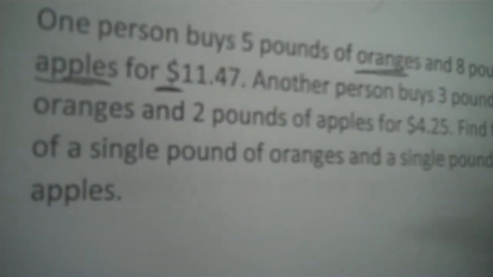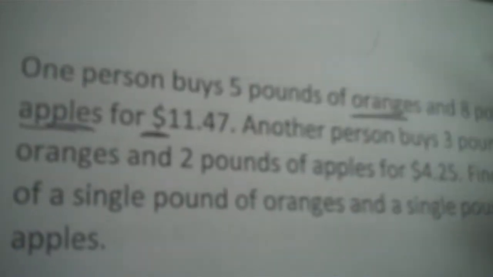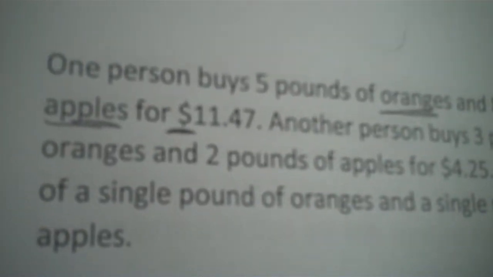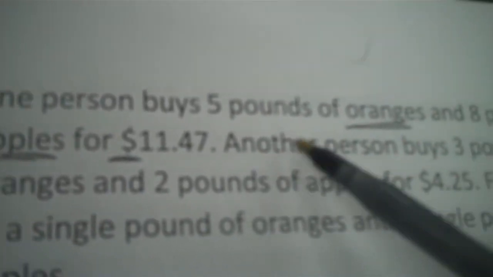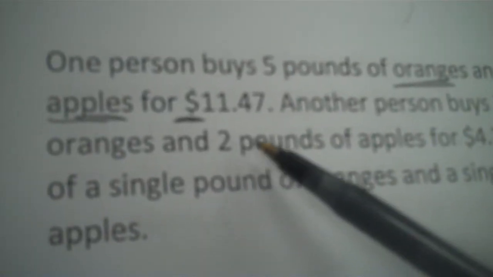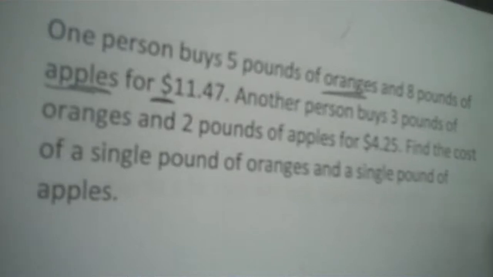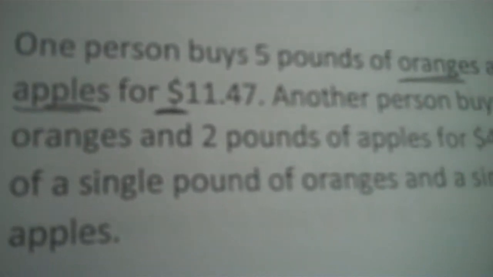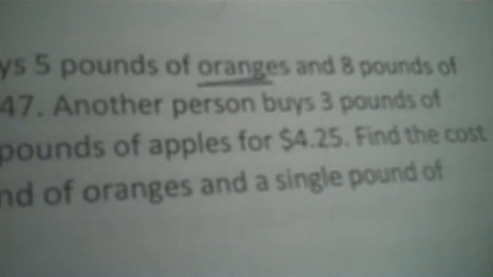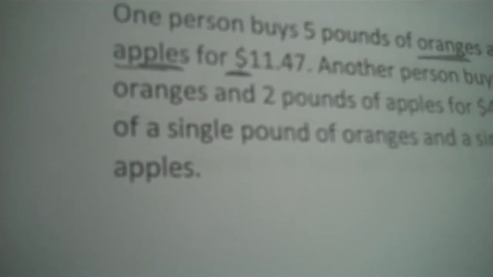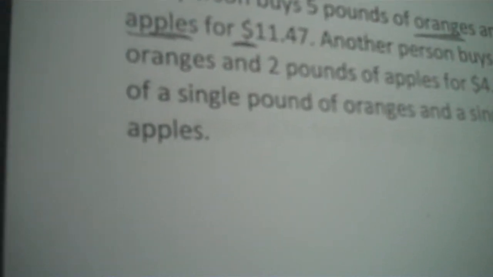In today's video, we're going to be using 3 units. These are going to be different again. One person buys 5 pounds of oranges and 8 pounds of apples for $11.47. Another person buys 3 pounds of oranges and 2 pounds of apples for $4.25. Find the cost of a single pound of oranges and a single pound of apples.